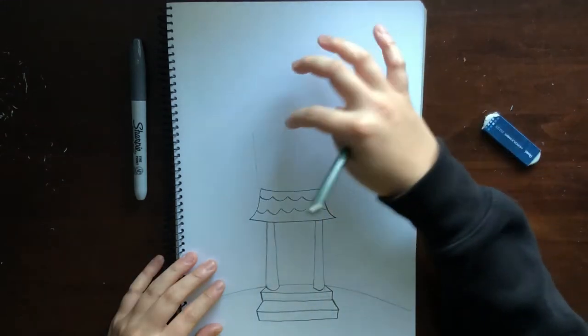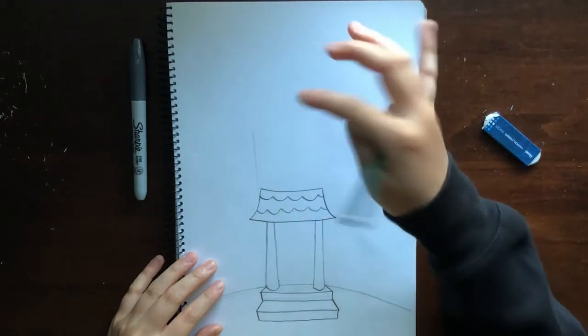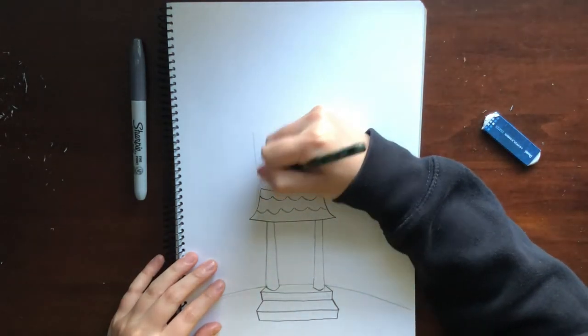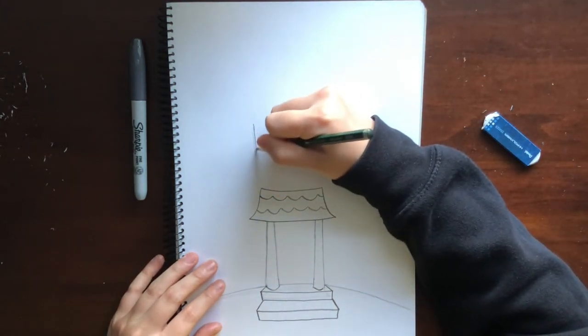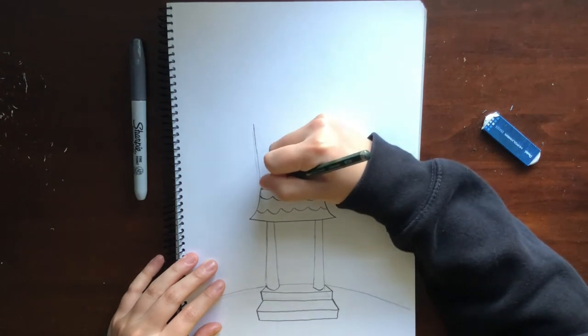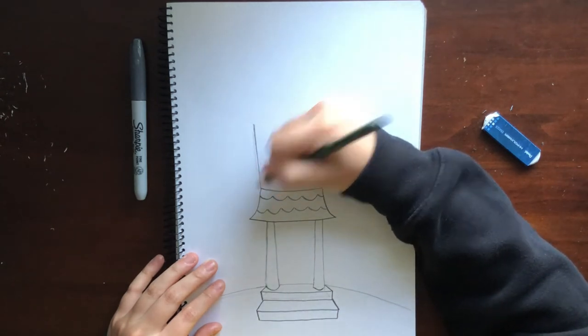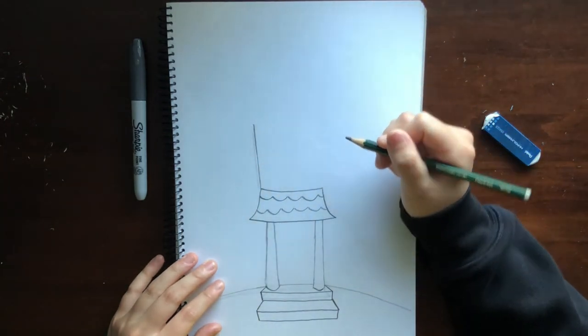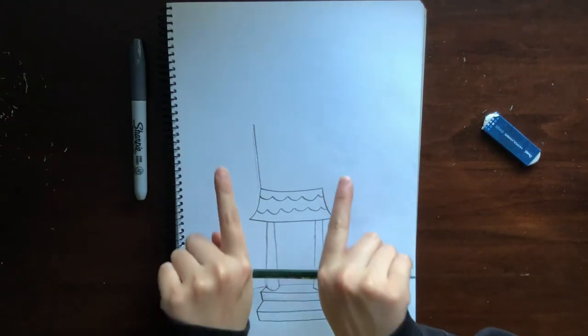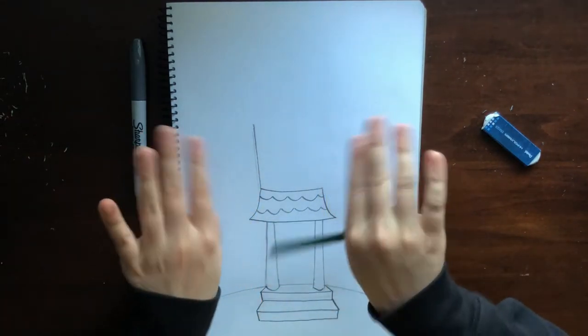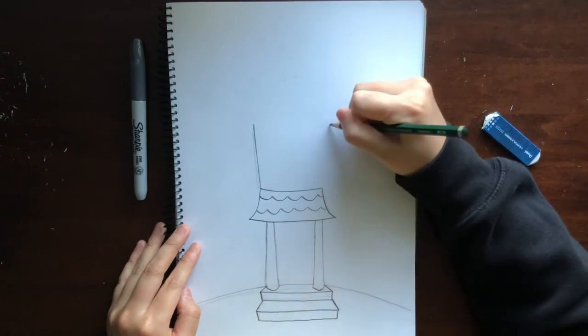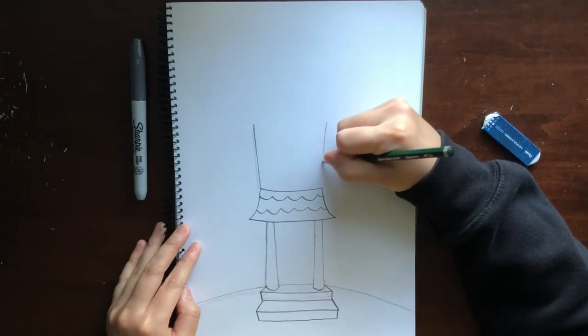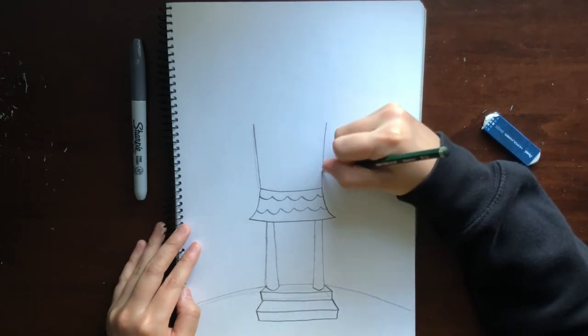And now we can go ahead and draw the top part. So we want a line here. Remember, it goes a little bit slanted to the outside. And another line on here, this side.